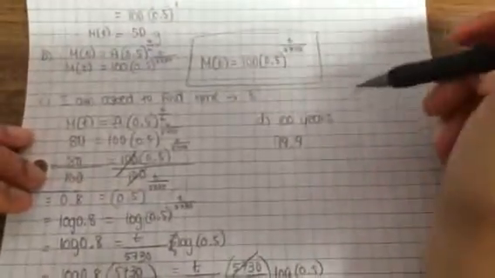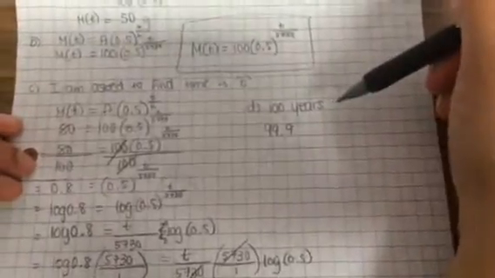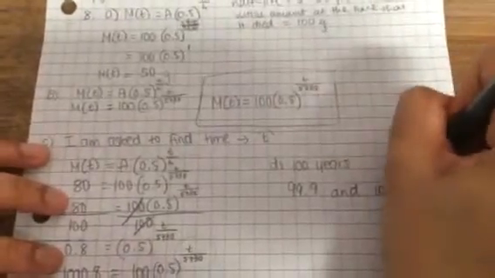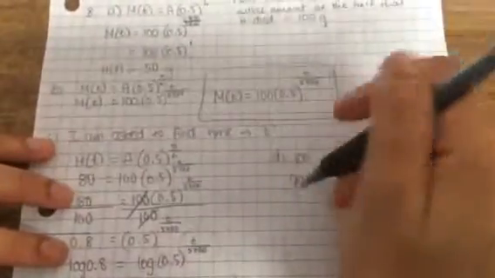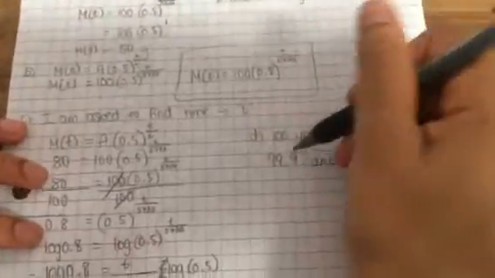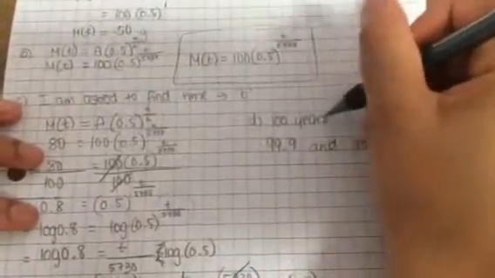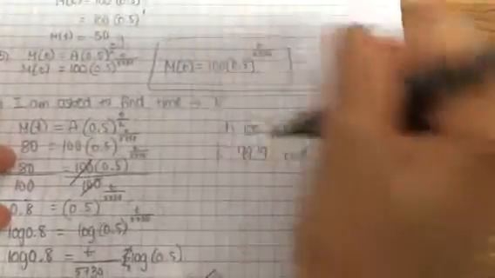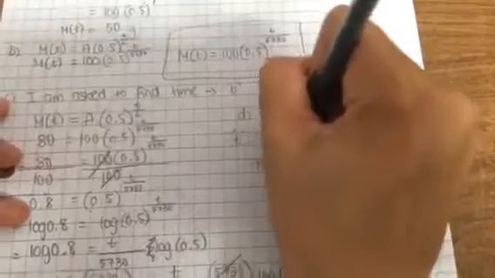I'm going to choose the preceding and following interval methods. So 99.9 and 100.1. Okay, so I plug these values into t. Since I'm given 100 years as the time, these are values of t. So I plug this into my equation.